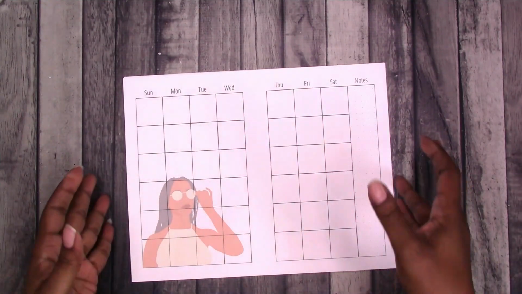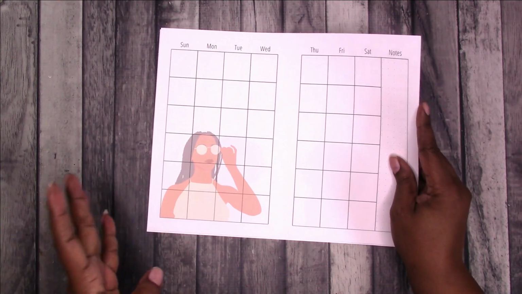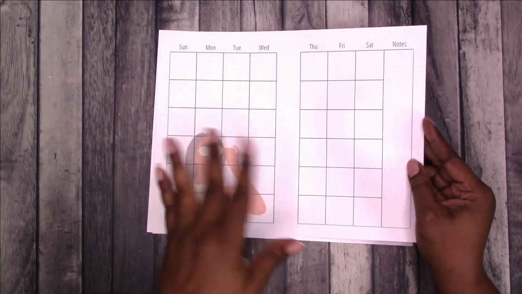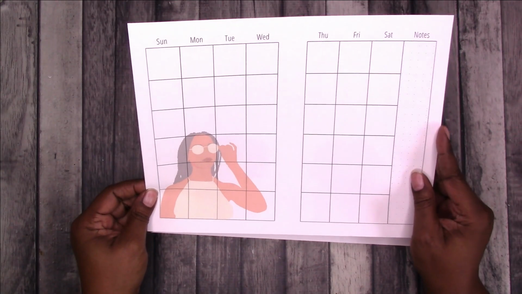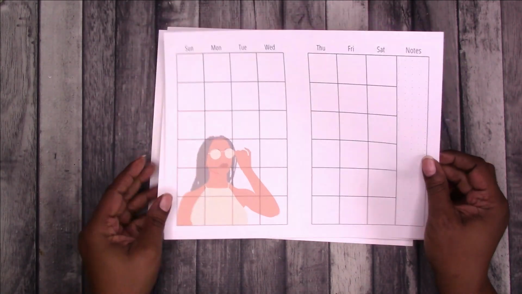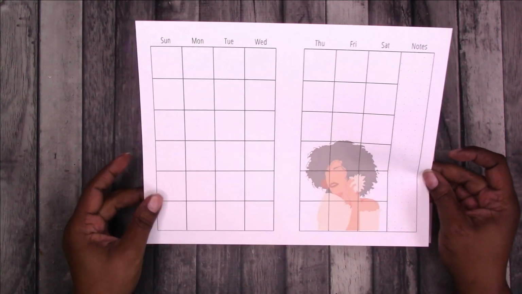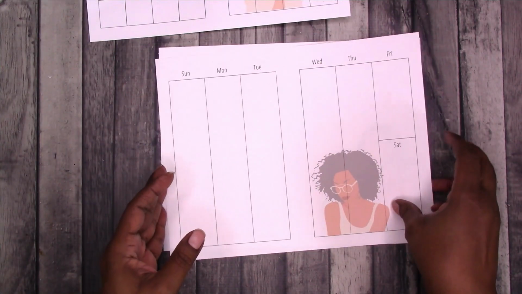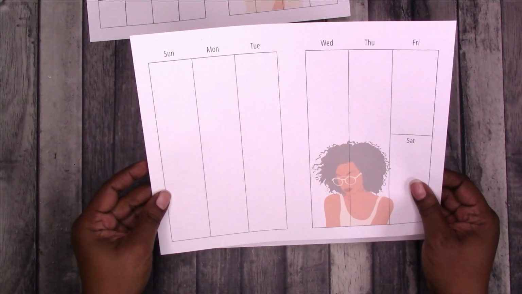All right, so here we go with the printed inserts with the dolls in the background. This is what the monthly pages look like. And then this is the weekly.